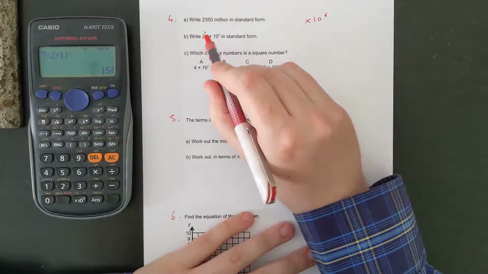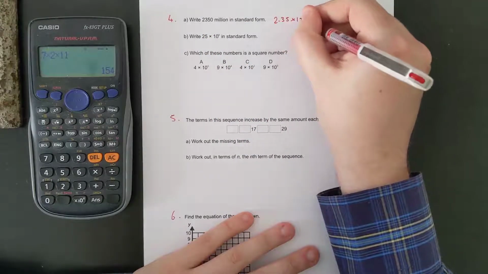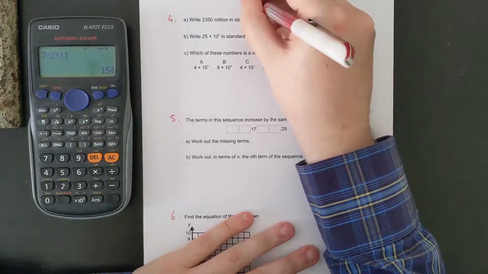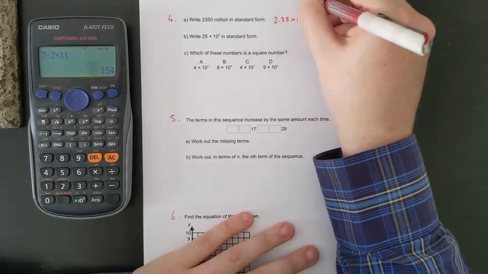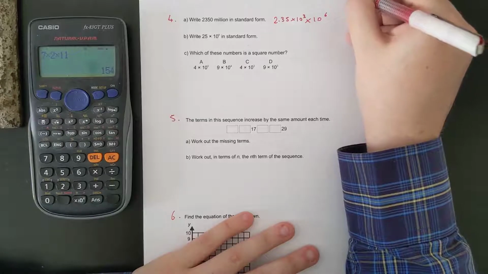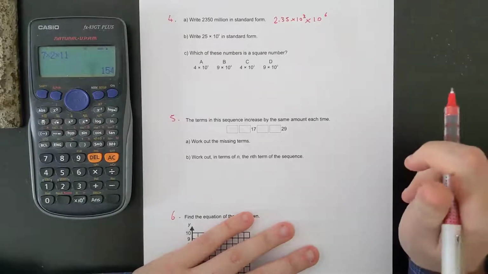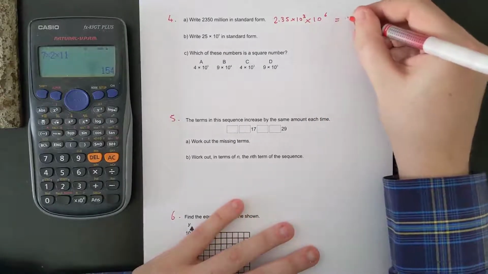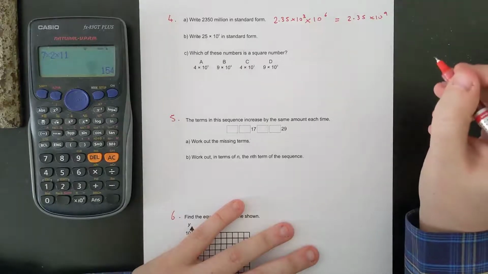And then to write 2,350 as 2.35 times 10 to the 3. Remembering that standard form is in the form a times 10 to the b, where a must be between, but not equal to, 0 and 10. In other words, it must be a single digit whole number. So 2.35 times 10 to the 3 times 10 to the 6 is 2.35 times 10 to the 9.